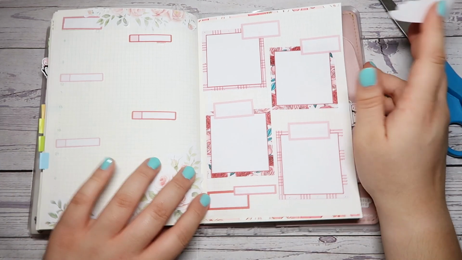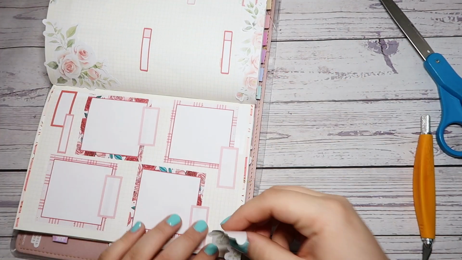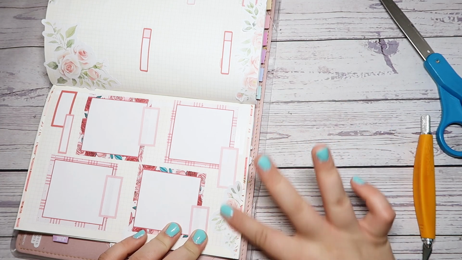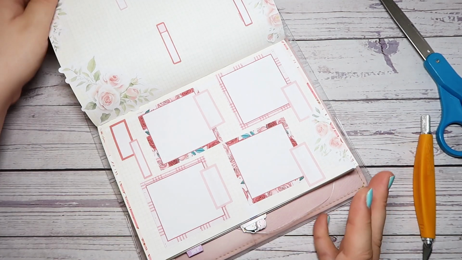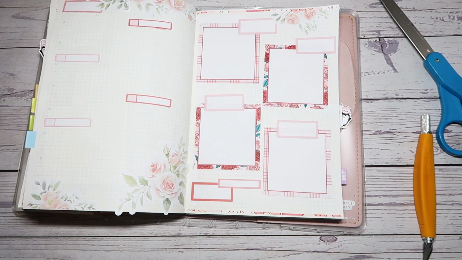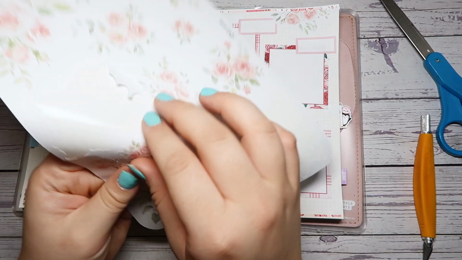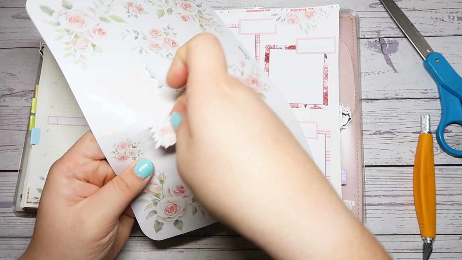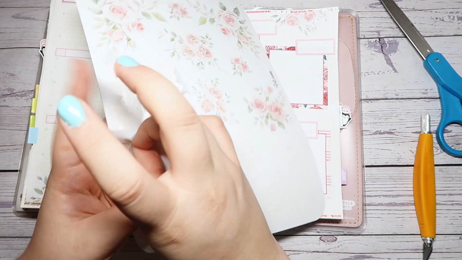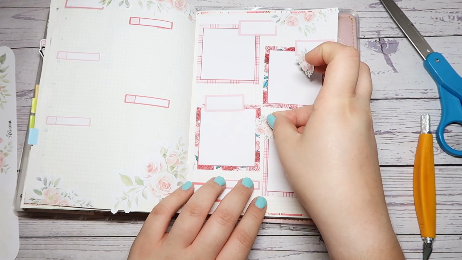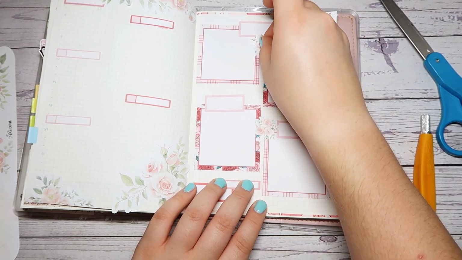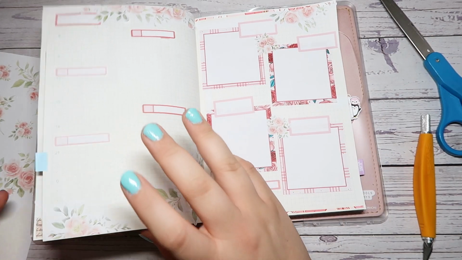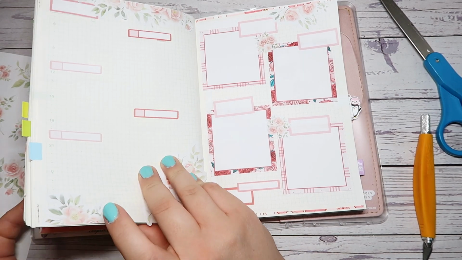Okay, and then this one I'm gonna hang up here since we don't have a lot of space there for anything else. And then we have some smaller florals that I think I am gonna add. There's that one. And then this one. I'm gonna stick that one here and this one right there. Perfect.